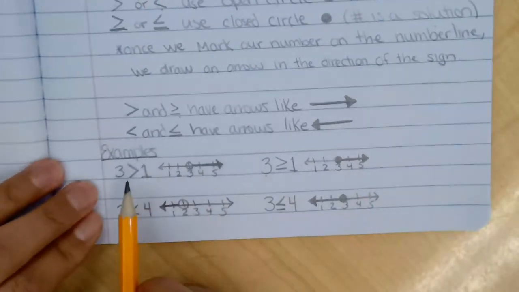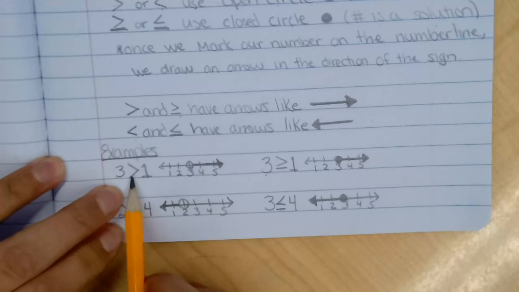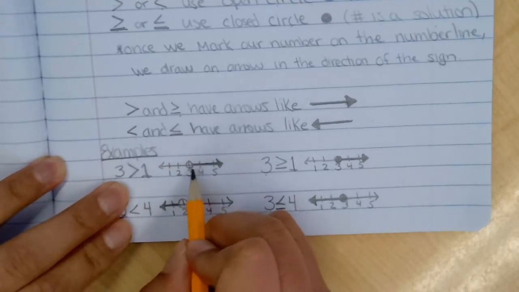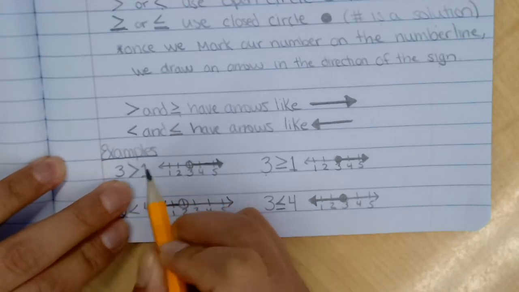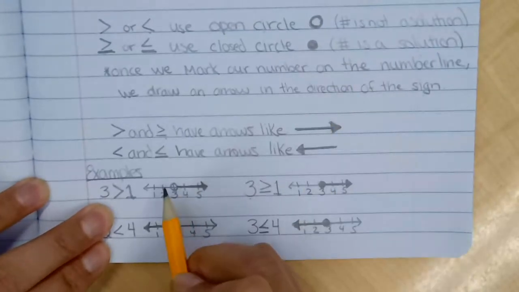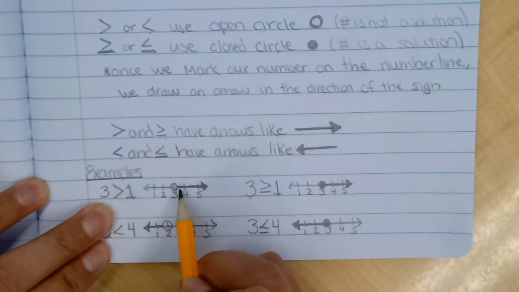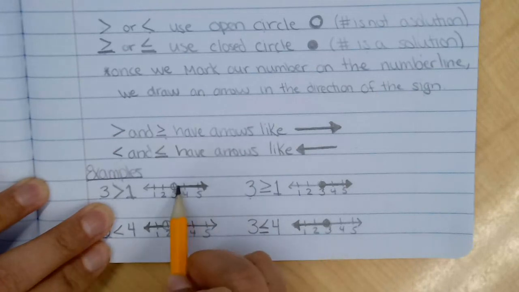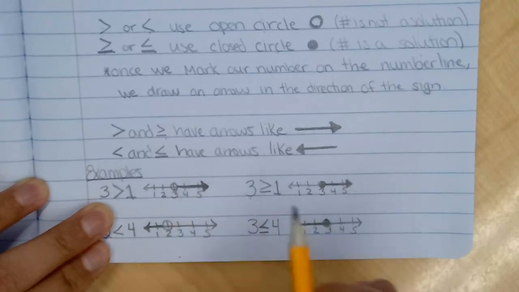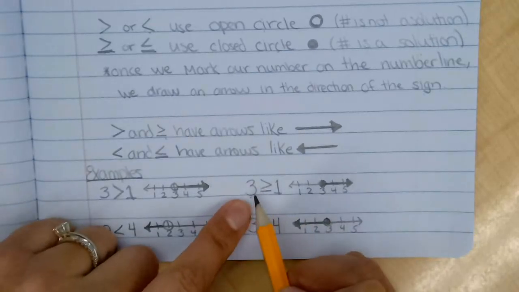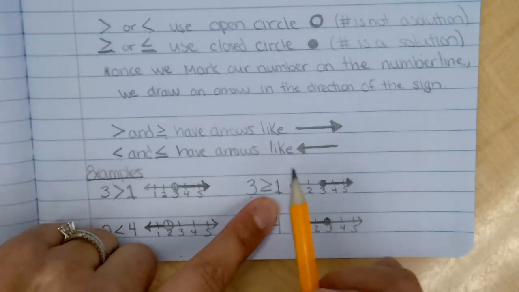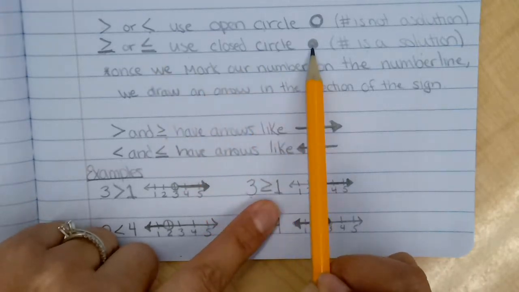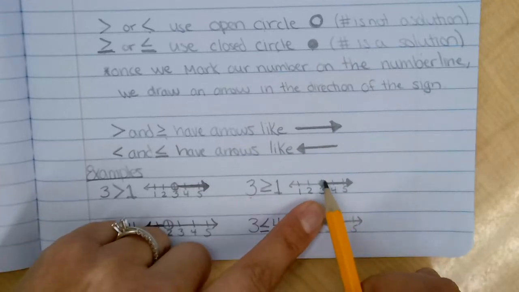So down here, I have the example 3 is greater than 1. So I go on my number line, I find 3. It is a greater than sign. It does not have or equal to, so that's going to be an open circle. I put an open circle on it, and my arrow goes to the right. And I'm making my arrow the whole length of the number line. This example is 3 is greater than or equal to 1. So because it's or equal to, I used a closed circle. That means 3 could be a solution. So I put a closed circle on 3 and my arrow also goes to the right.